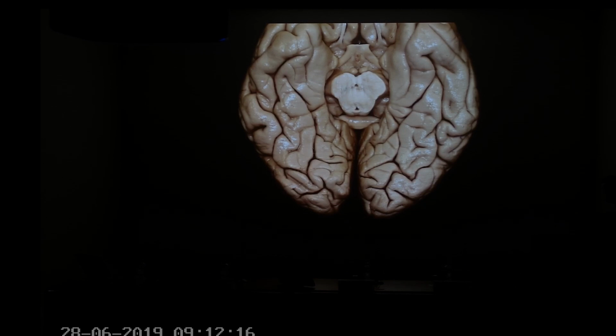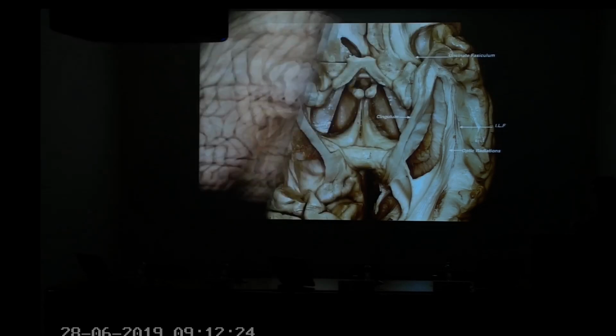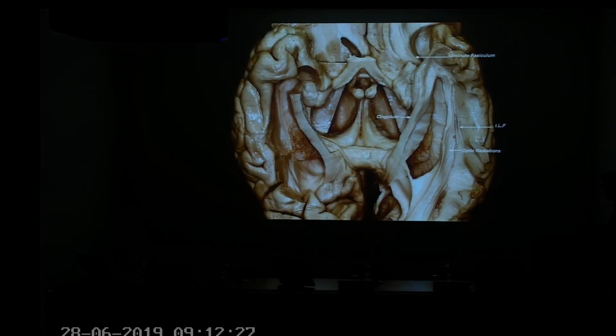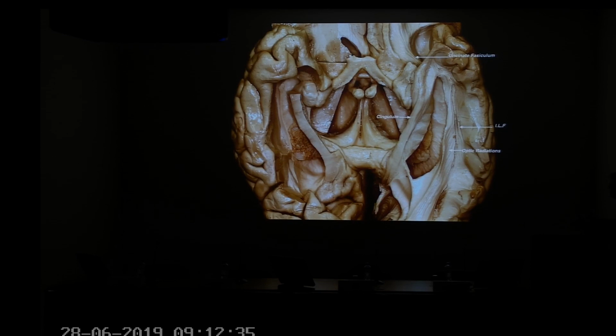You see the temporal lobe, and the posterior part, occipital lobe. It's very easy to understand this part. But here we dissect from below the inferior surface of the brain to understand the disposition. This view, in this picture, you can see from below the inferior face. Can you see the posterior part of the corpus callosum?